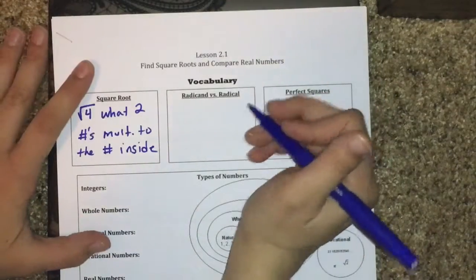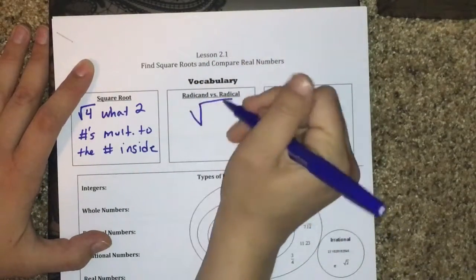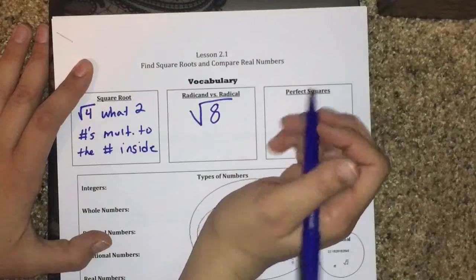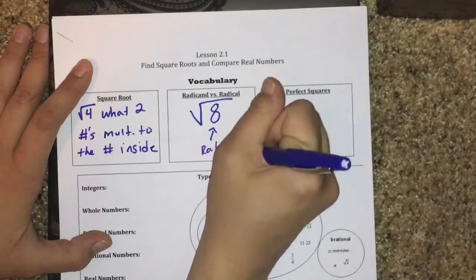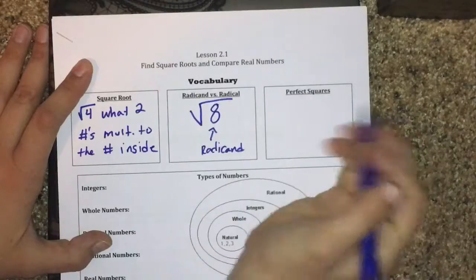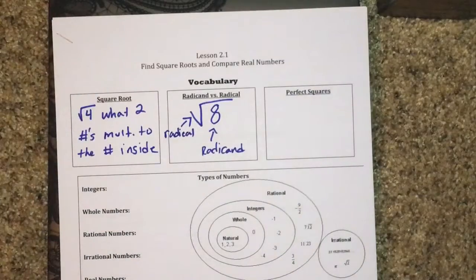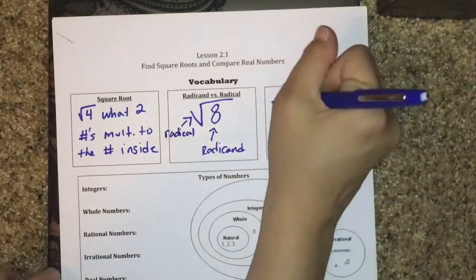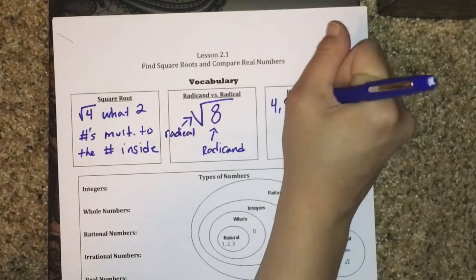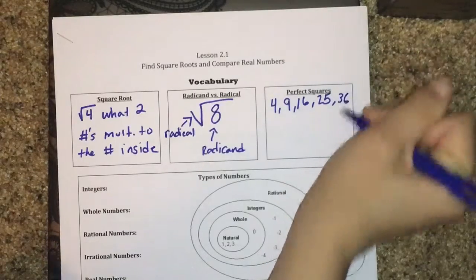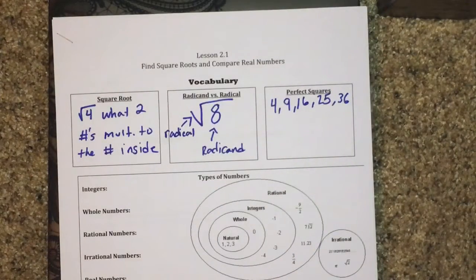Radicand versus the radical. Whenever you have the square root of something, let's say the square root of 8, the radicand is what's inside. So 8 is the radicand. The radical is that symbol that we use to represent a square root. Perfect squares are any numbers that have two numbers that perfectly multiply to that number. So 4, 9, 16, 25, 36, and the list goes on and on.